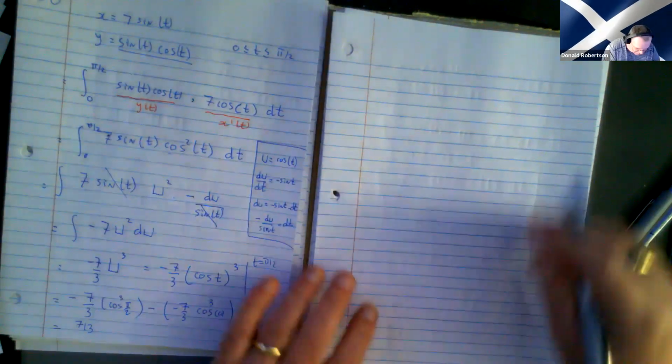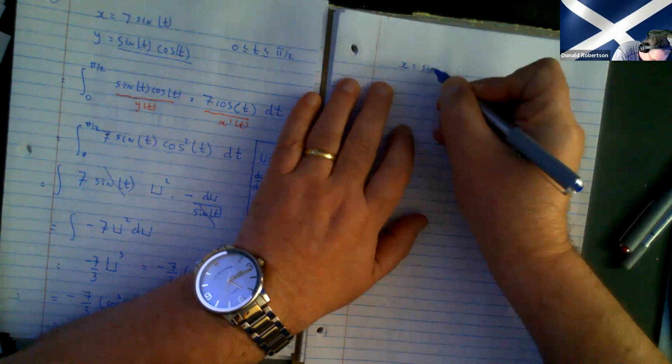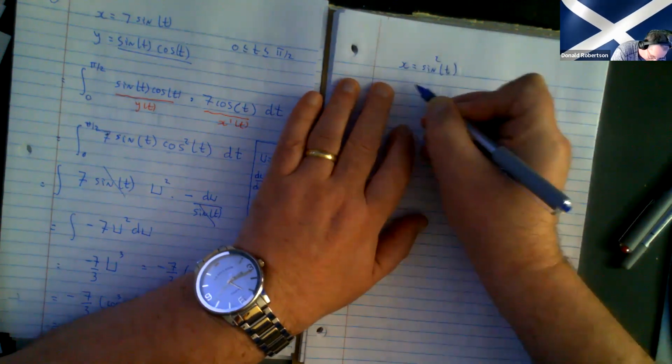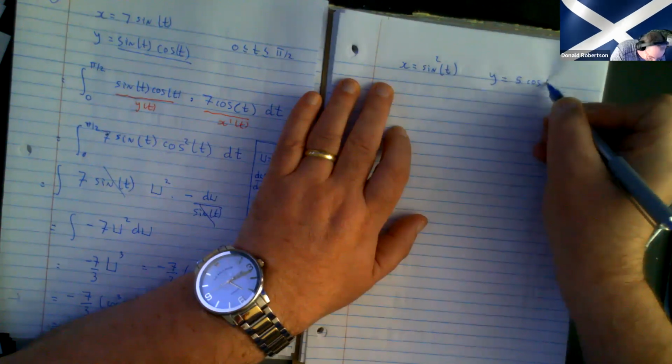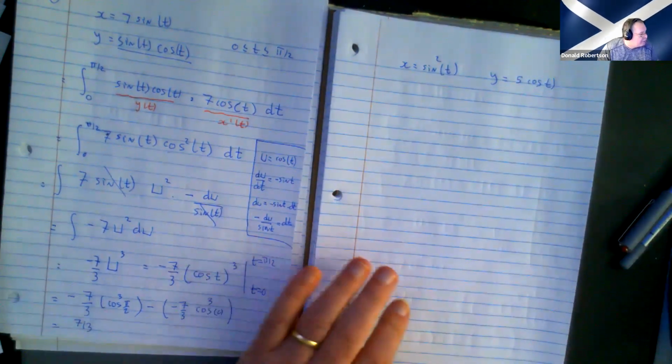Now, next one is kind of visual. So I'm just going to draw what I can see. We're being asked to, again, find an integral. It's going to be sine squared t, and the y is going to be 5 cosine t. Wait a minute, have I just done that? No, I haven't. Okay. It looked very similar.